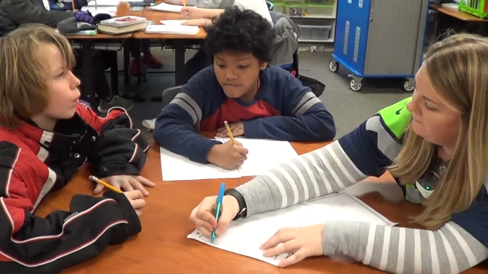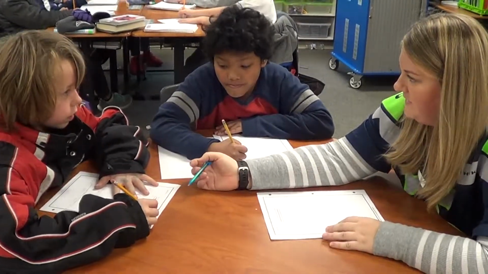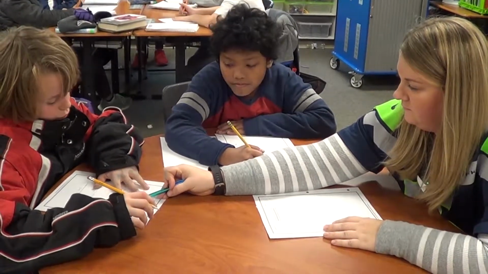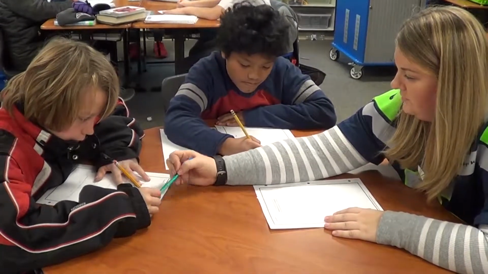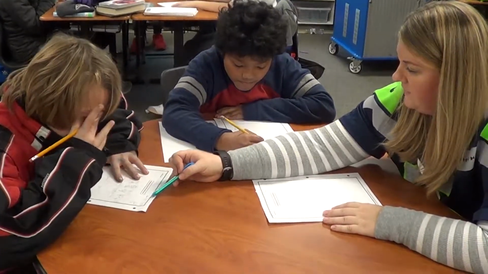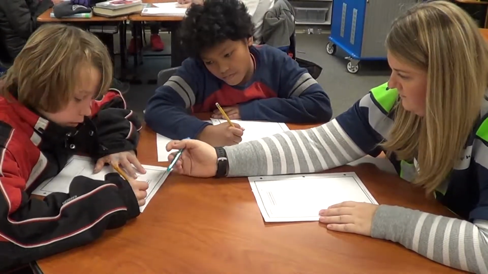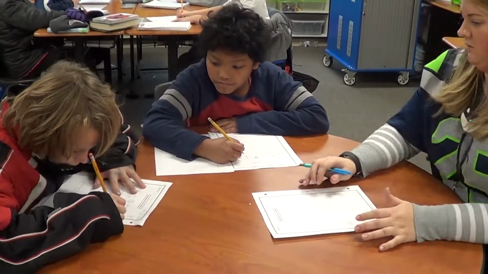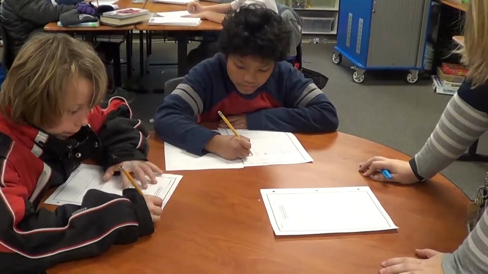Let's actually set it up. 18 times 3. 3 times 8 is 24. Right, so the 4 goes down below, 2 goes up top. 3 times 1. 54. Yep, so you'll have to convert it. But keep working on that.